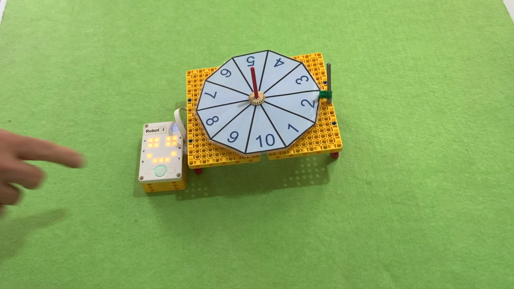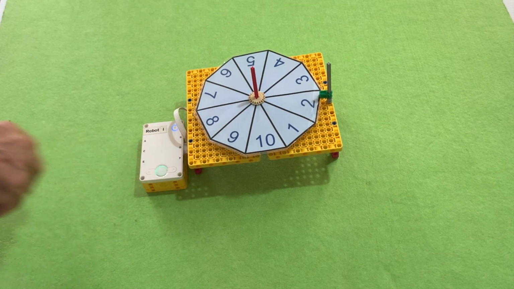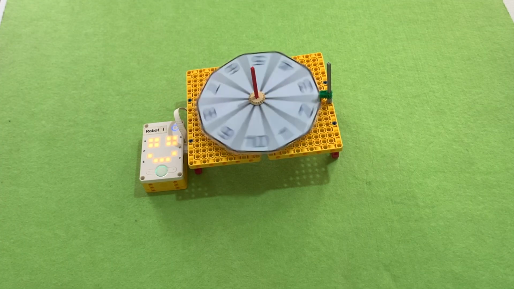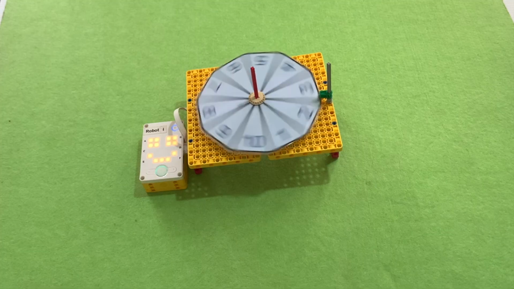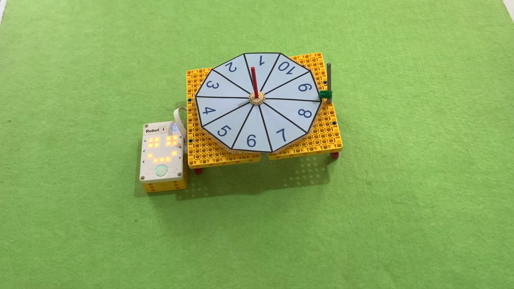2 again. Let's get a bigger number. I want a bigger number than 7. 7, 8, 9 or 10. Let's go. Yes. Cooking with gas, got a 9.